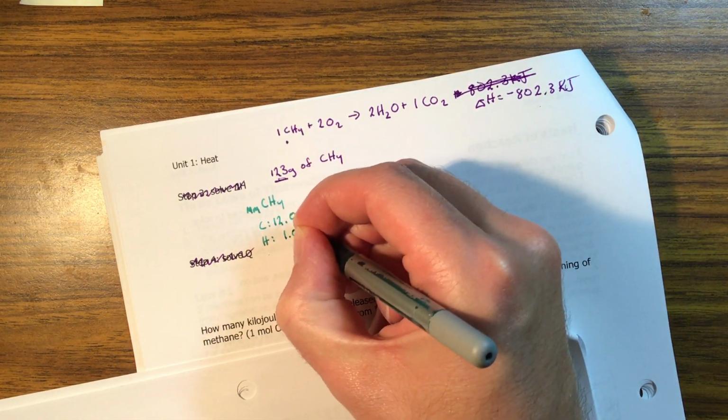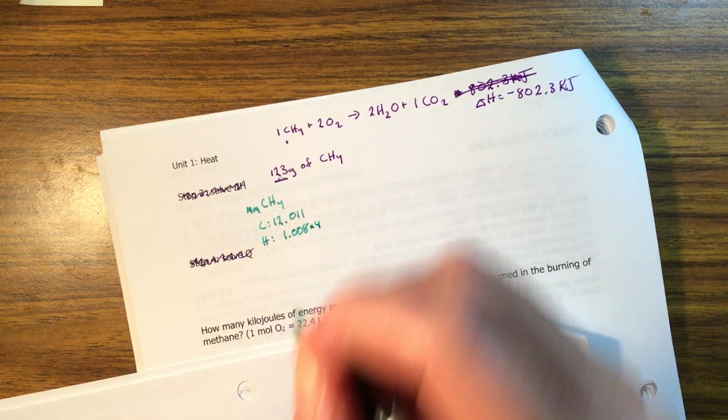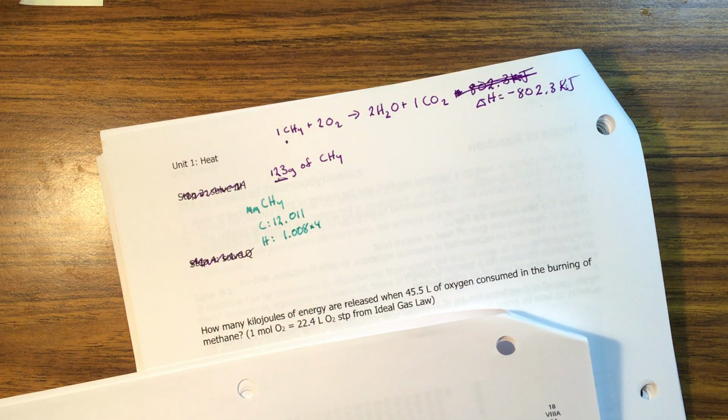H is 1.008, times that by 4, figure out the total. I don't know where the heck my calculator is on this. I mean, I should be able to do this in my head.